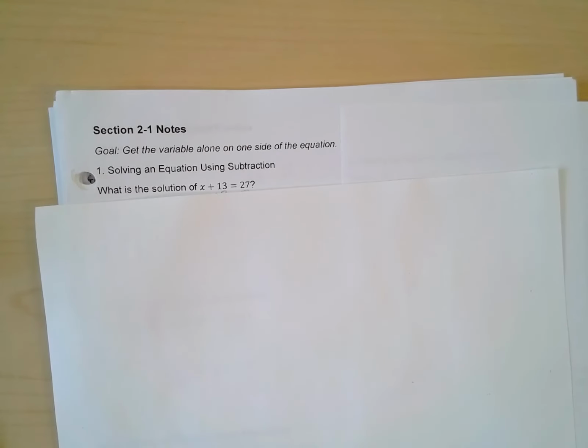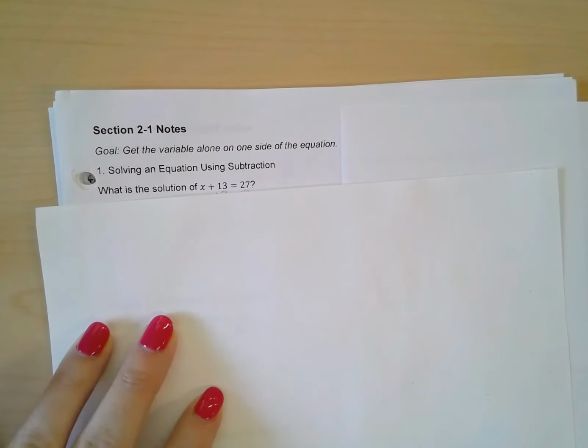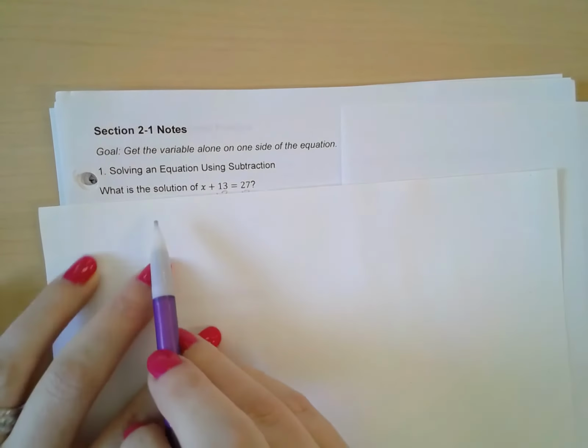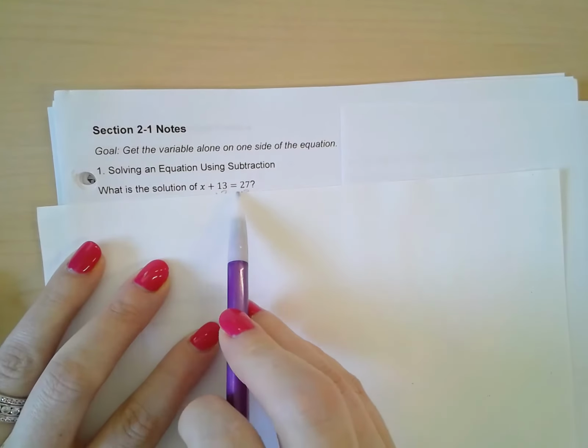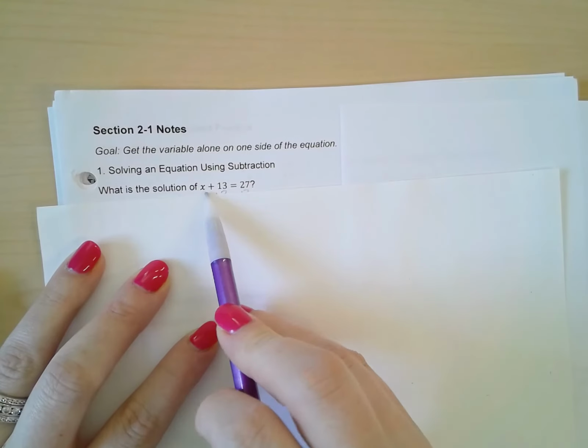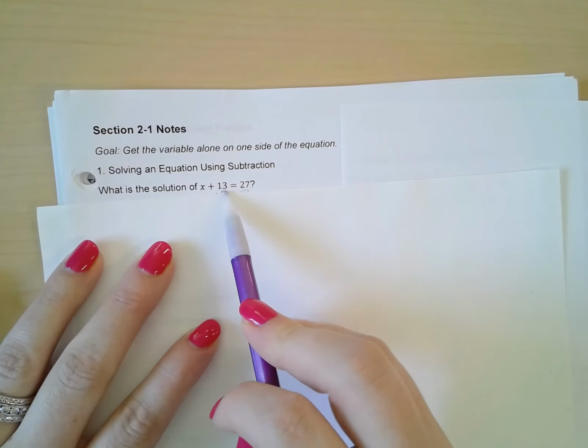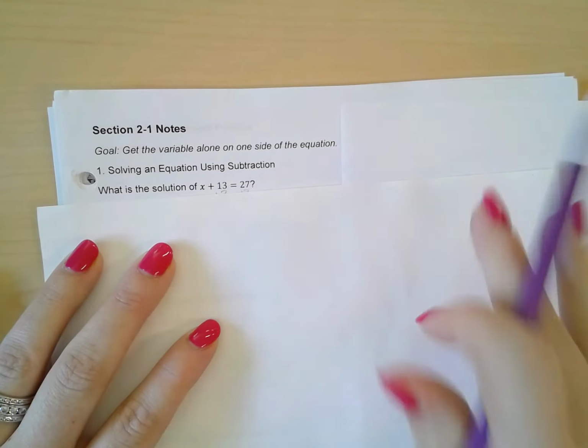This is Chapter 2, Section 1 notes, and we're going to start solving equations. So this is asking, what is the solution of x plus 13 equals 27? So we need to get the x by itself. So we have to get rid of the plus 13. So we're going to do the opposite. So we're going to subtract 13 from both sides.